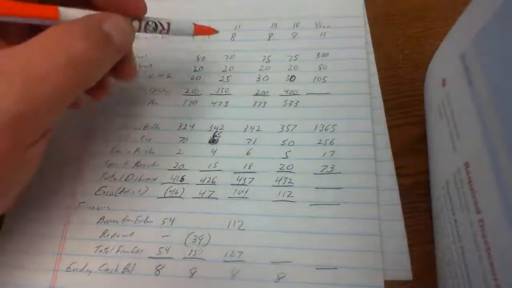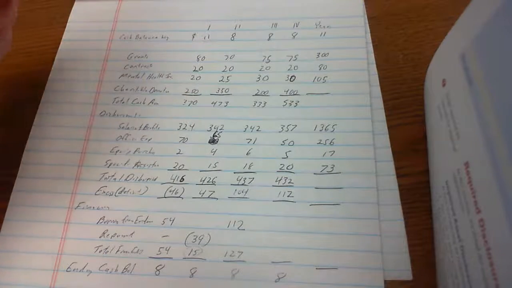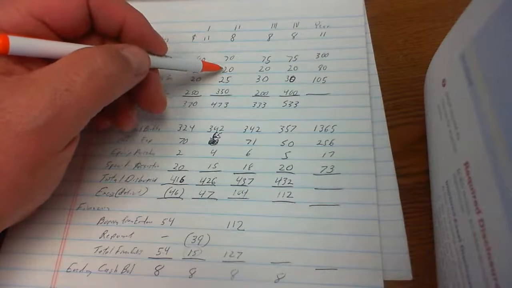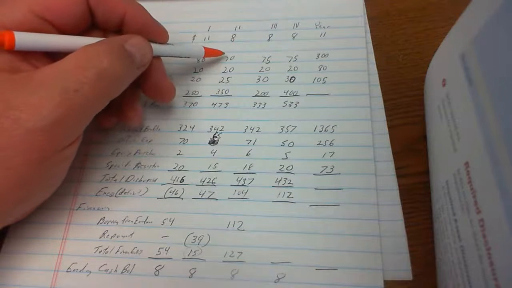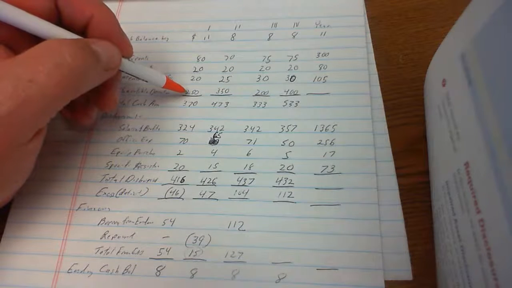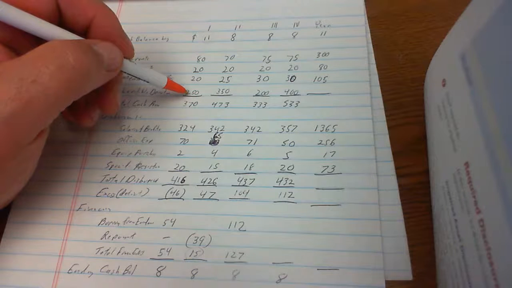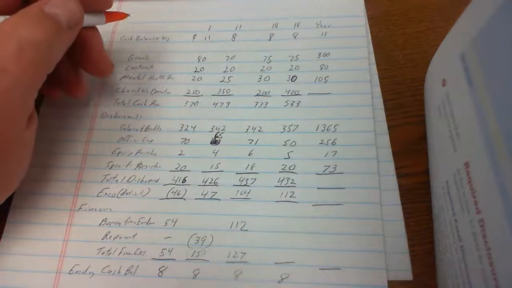So check our math on that one. $370 is right. Oops. $370 is wrong because that had to be the 11, right?